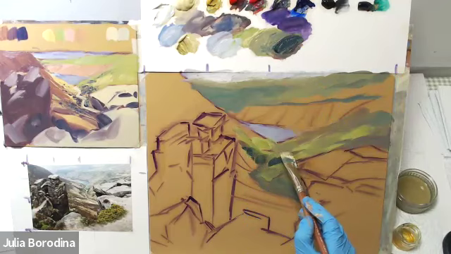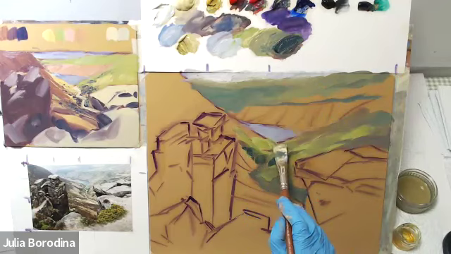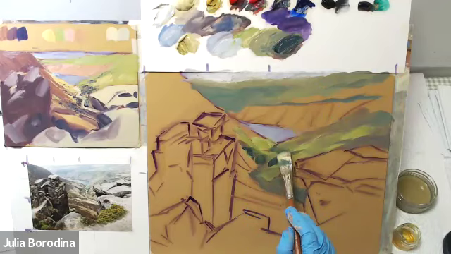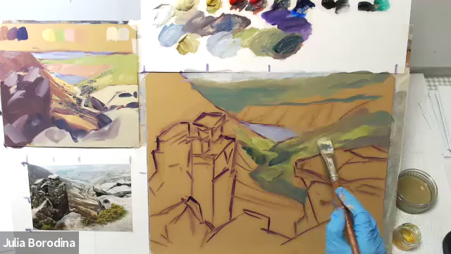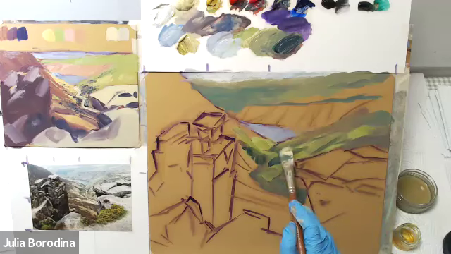And that path. Okay, something interesting is happening here.